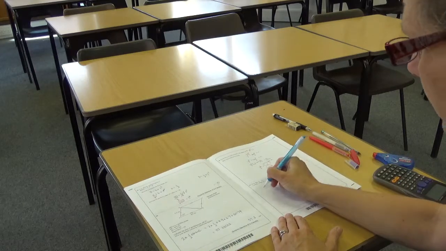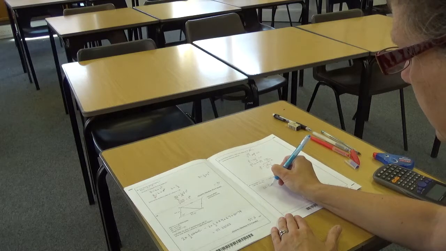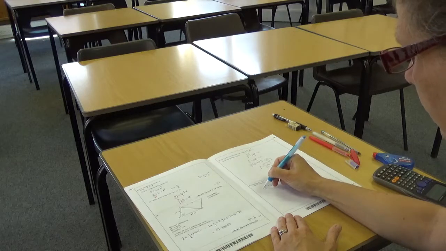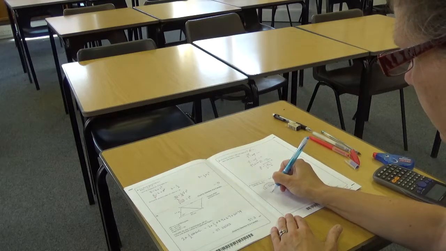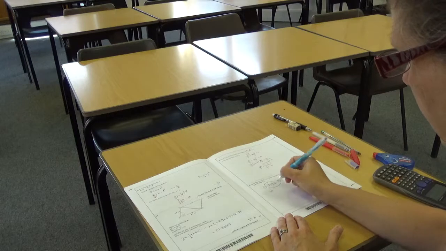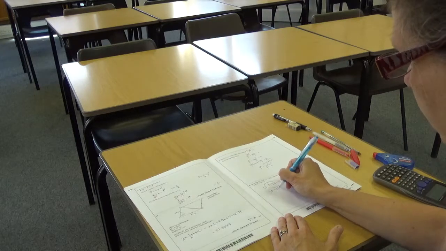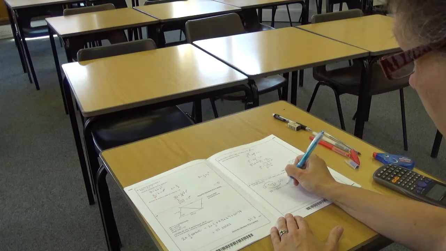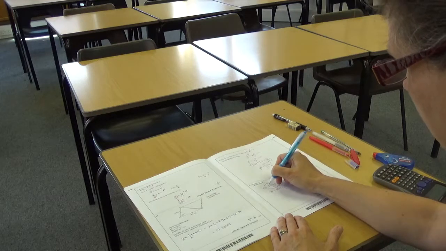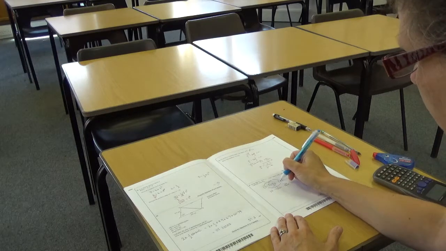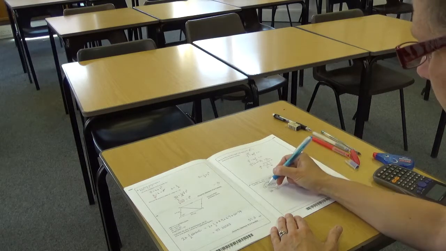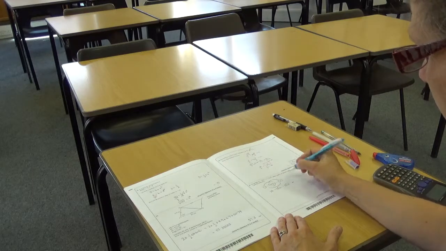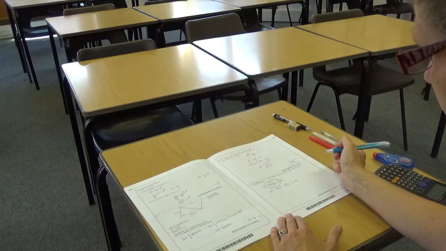Need to do FOIL. Squaring is multiplied by itself. 5 multiplied by 5 is 25. 5 by negative root x is negative 5 root x. Negative root x multiplied by 5 is another negative 5 root x. Negative root x multiplied by negative root x: negative multiplied by negative is positive, and root x multiplied by root x gives me a whole x.